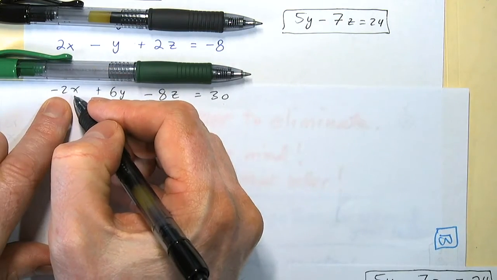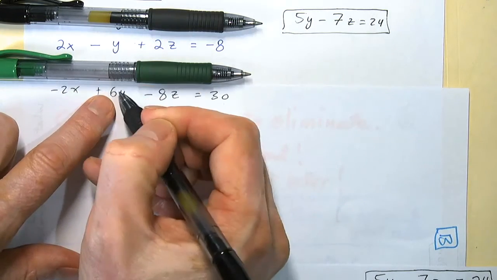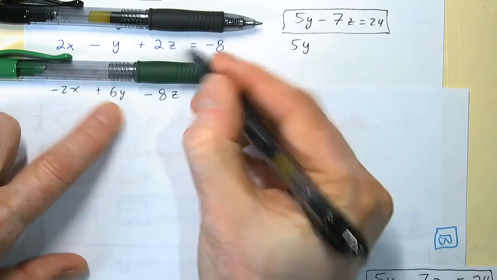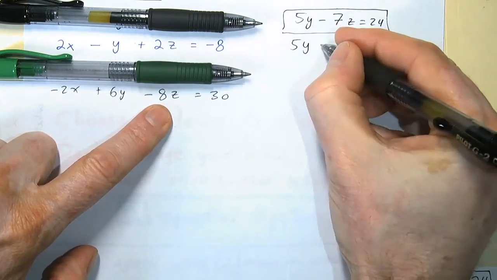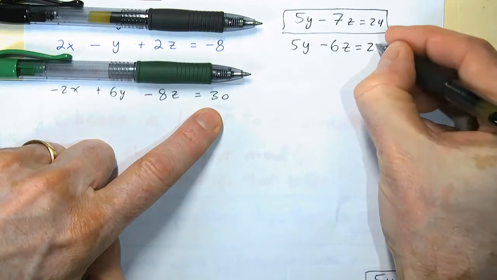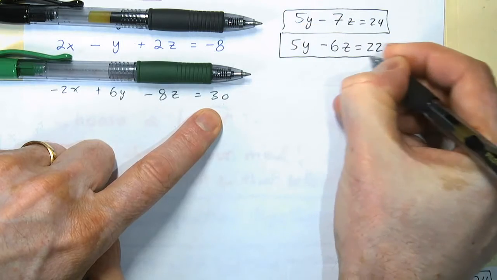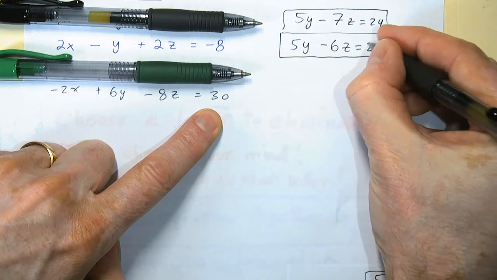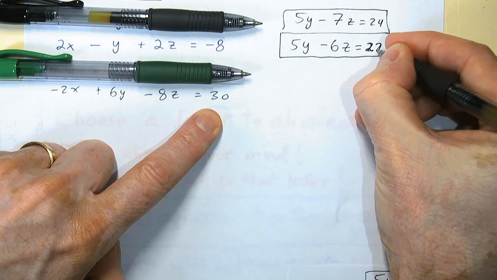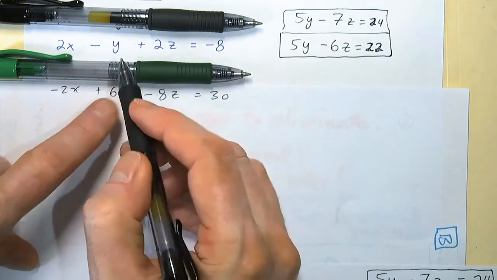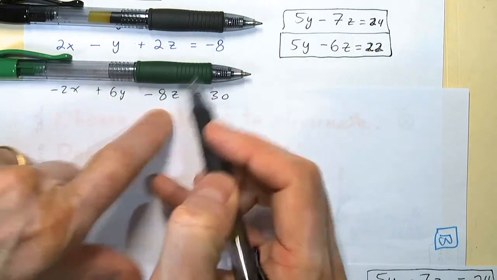2x minus 2x, gone. 6y minus y, 5y. 2z minus 8z, minus 6z. 30 minus 8, 22. See how my 2's look like z's? That's why I crossed my z's. Maybe I should put a little loopy on my 2, so they don't look like z's. Okay, I'm gonna check again. One mistake and the whole disaster happens.